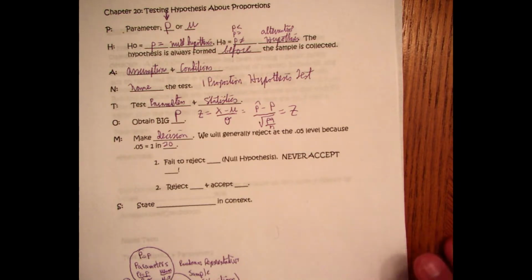Now, when we make a decision, basically what we're doing is we're putting P on trial. If you know anything about a court of law, there's only two verdicts that can come back. You can find a defendant guilty, or you can find a defendant not guilty. What you cannot do is find a defendant innocent. All you could say is the defendant's not guilty.